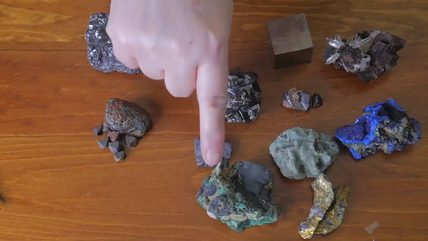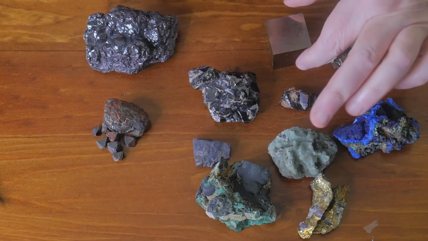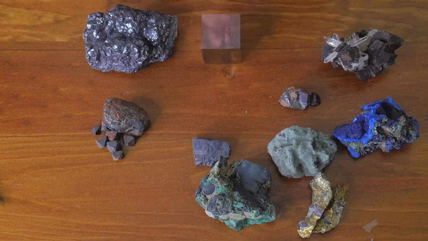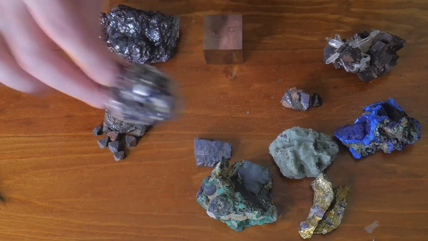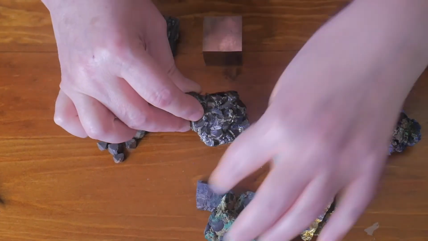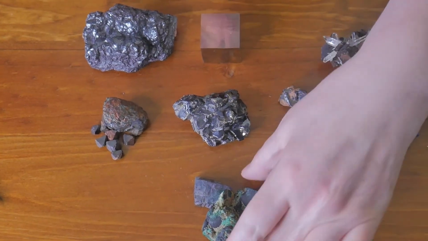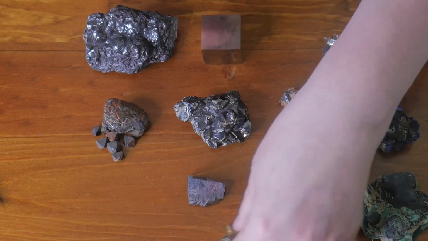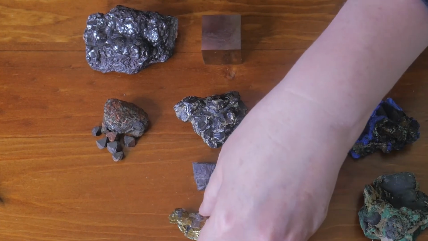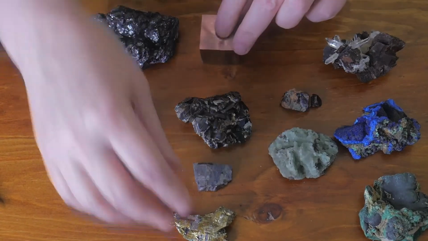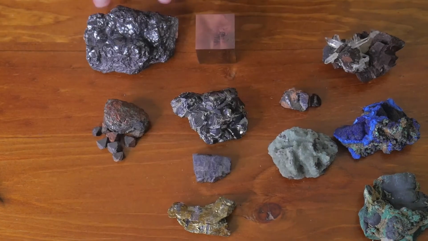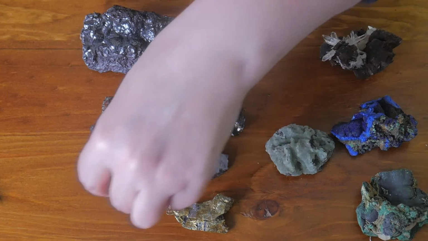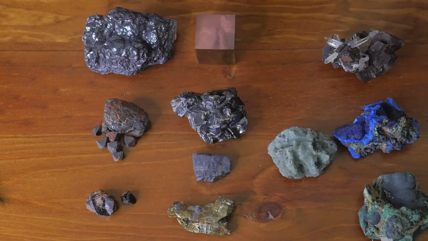So let's, in this row, put sulfides. We've got iron sulfide next to the iron oxide. We have zinc sulfide, sphalerite. We've got lead sulfide, and we've got copper iron sulfide, which is chalcopyrite. So that's our sulfide row. So we've got our oxide row and we've got our sulfide row. Oh, there is one more oxide, tin oxide. There we go, cassiterite. Let's look at carbonates.